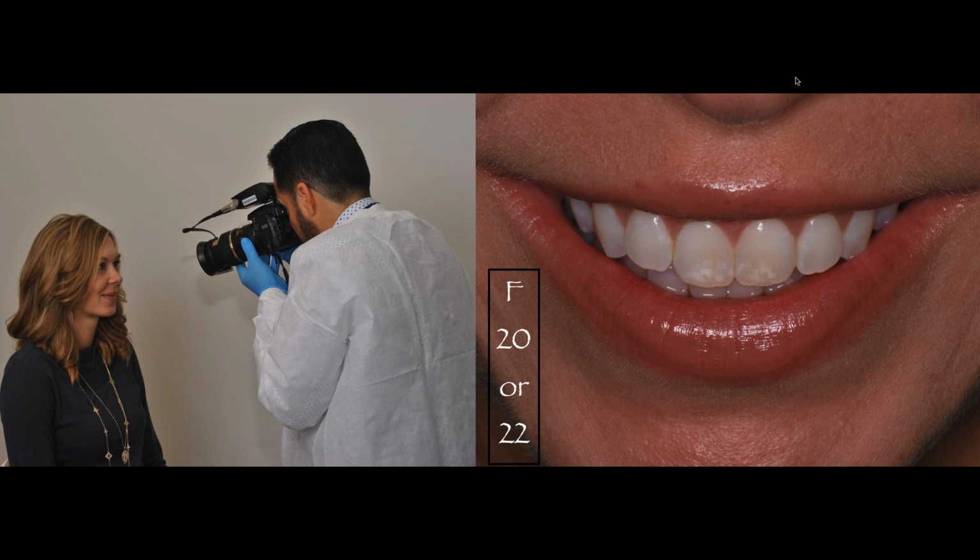Now you can see that for this photo, I'm not looking straight ahead to my patient. The lens of the camera is slightly angulated, going from the top to the bottom, so that I can capture that photo coming from the top to the bottom.